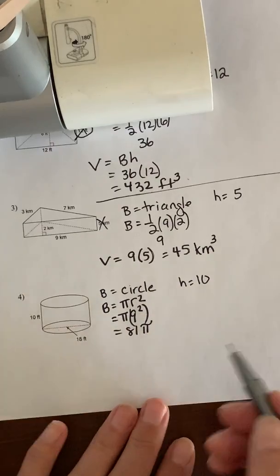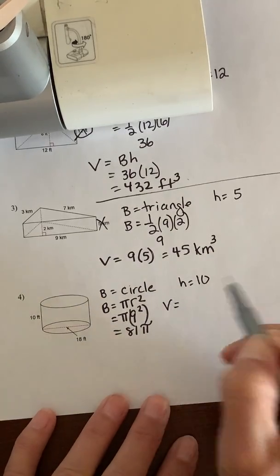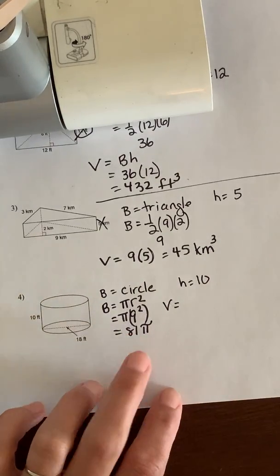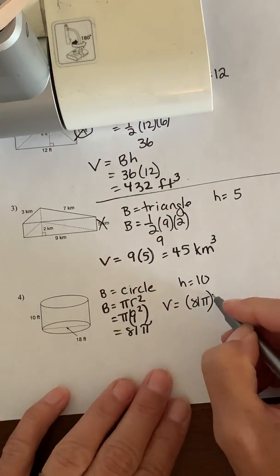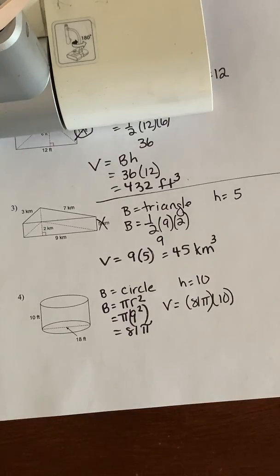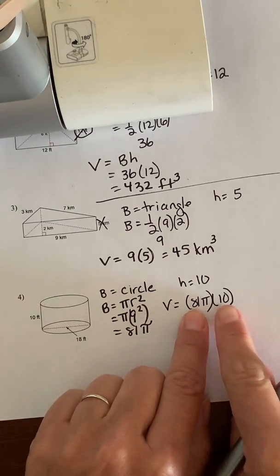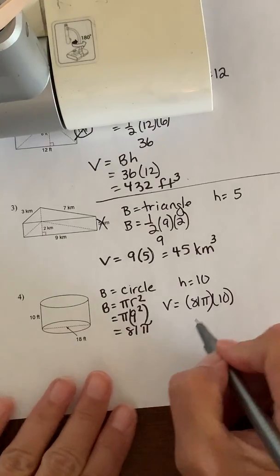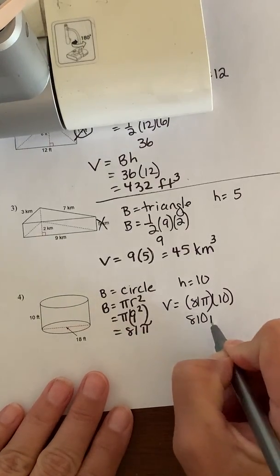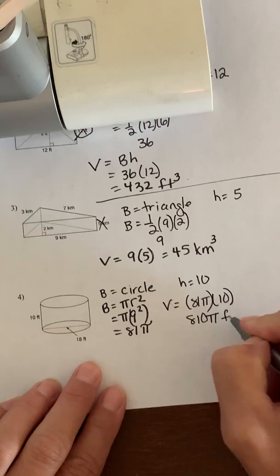Now put these two together. The volume of the prism would be the area of the base, which is 81 pi, times the height, 10. Now if we want the exact answer, you multiply the 81 and the 10, and you just tack the pi onto the end, and you'd get 810 pi cubic feet.